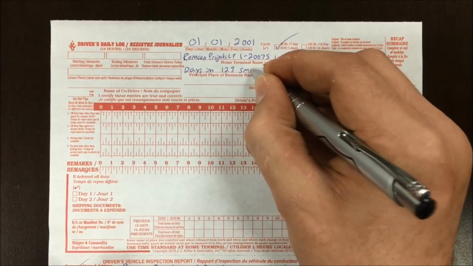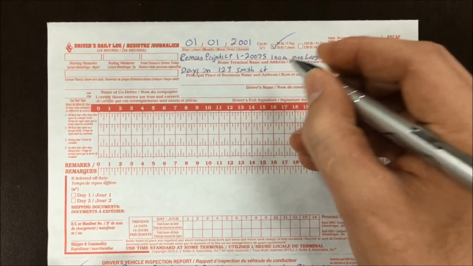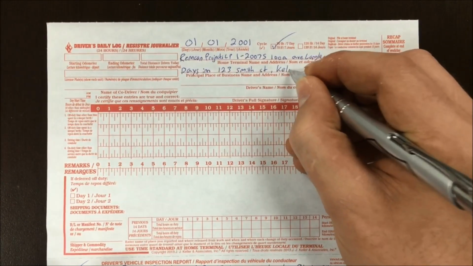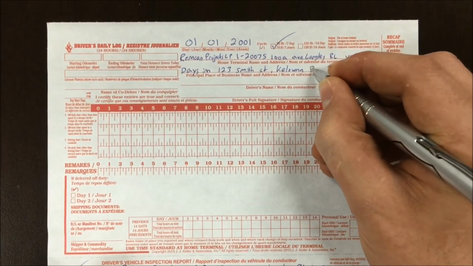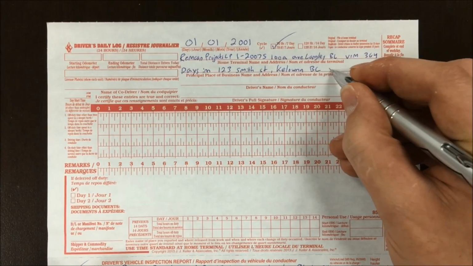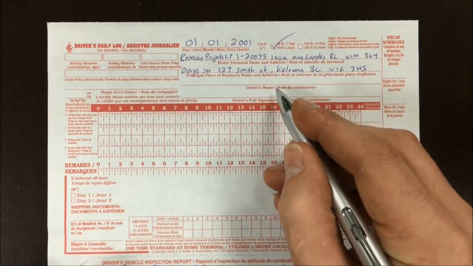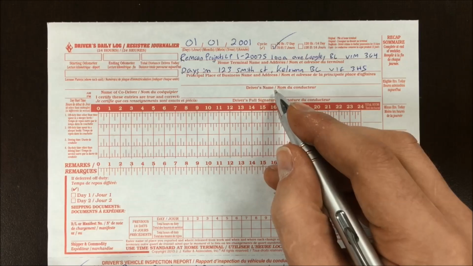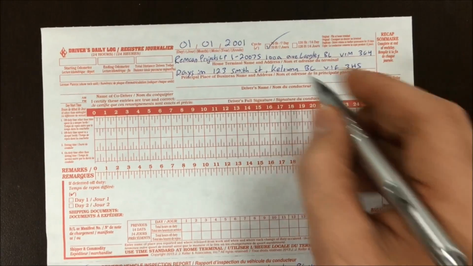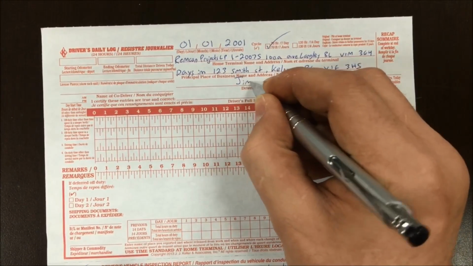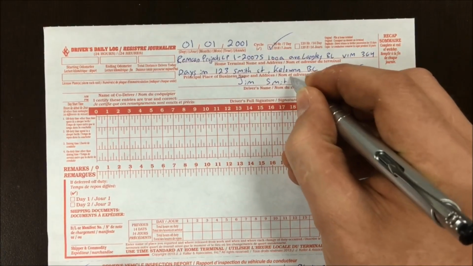123 Smith Street, Kelowna, BC, V1G 3H5. The next thing I have to do is write my name where it says driver's name, Jim Smith.